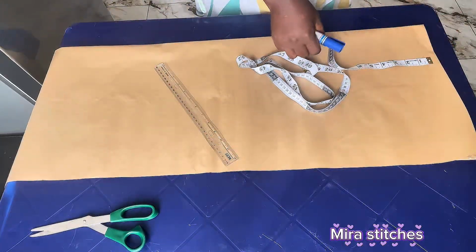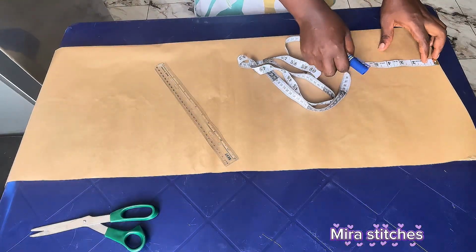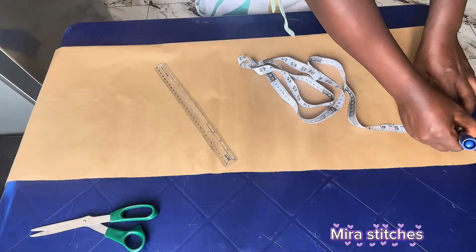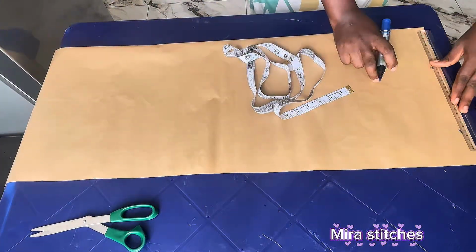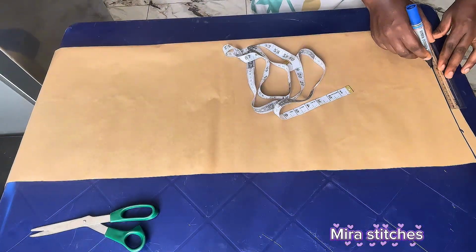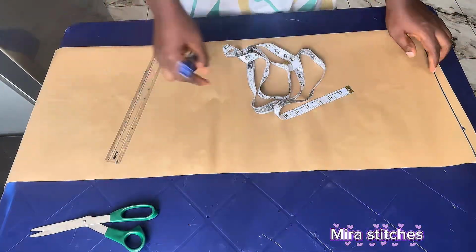So guys, the first thing that we're going to do is to get our starting line, which is half inch. So mark a half inch here, half an inch here, and we'll connect those lines together. So this is where we'll start taking our measurements.